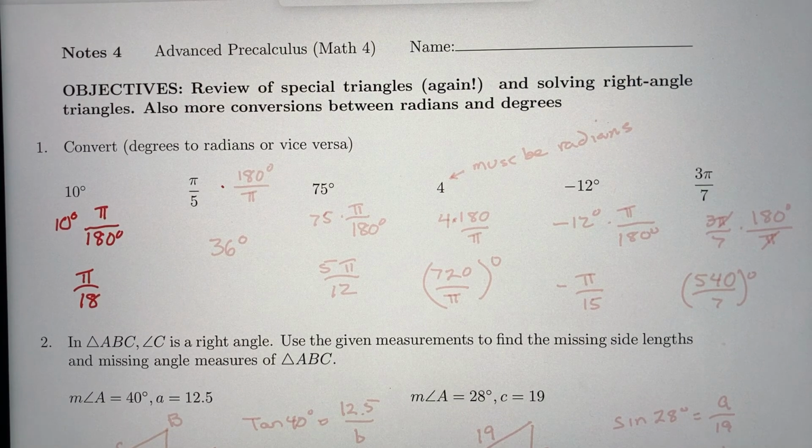If I'm trying to get degrees, then I put the degrees on top. Normally the pi's cancel, and you'll then have 180 over 5, 36 degrees. 75 pi over 180 is 5 pi over 12. Calculator note, if you type in 75 divided by 180 and then math enter, it turns it back into a reduced fraction for you.